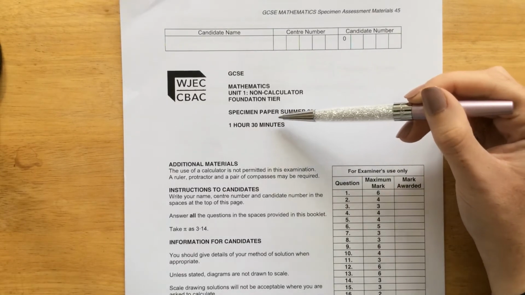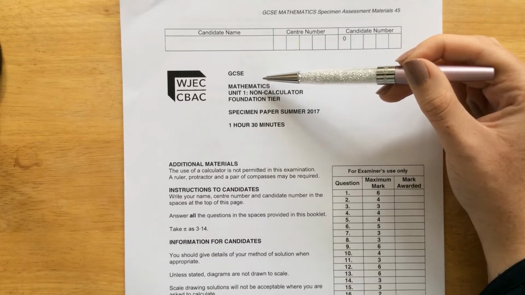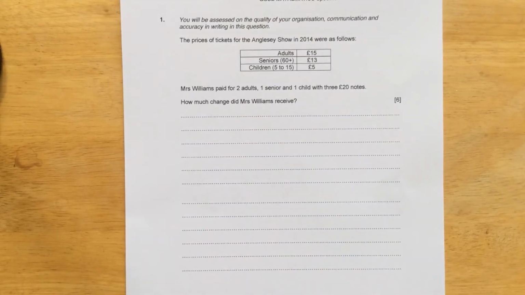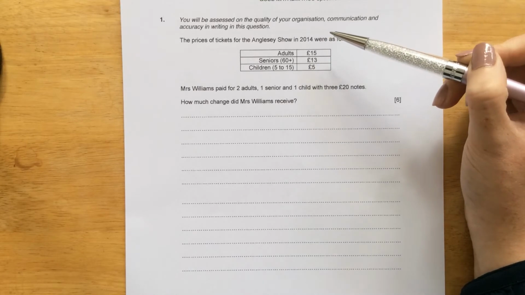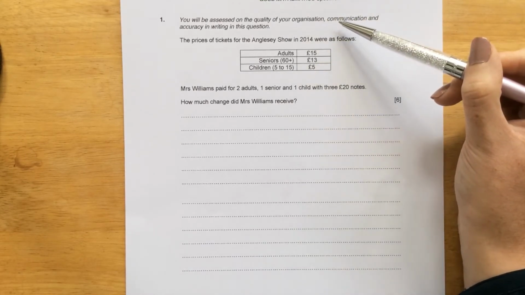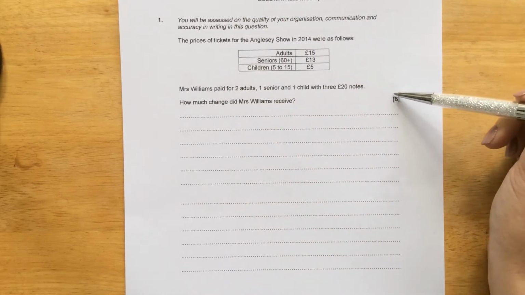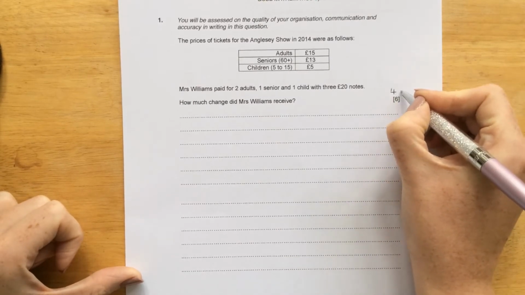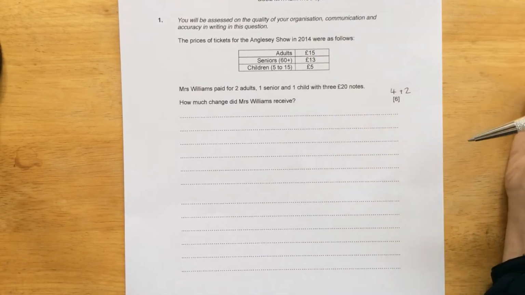This is specimen paper 1 of the Foundation Maths GCSE, Unit 1, Non-Calculator. Question 1. This is an OCW question, so you're assessed on your organisation and communication, which will give you 1 mark, and your accuracy in writing, which will give you another mark. The question is 6 marks in total, so you get 4 marks for answering the question correctly, and then 2 marks for the organisation, communication and accuracy in writing.